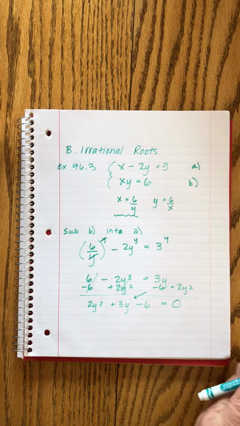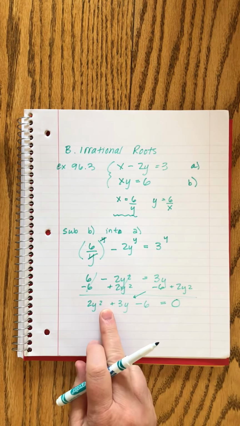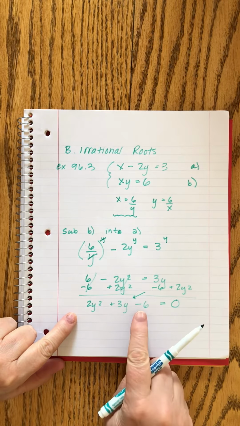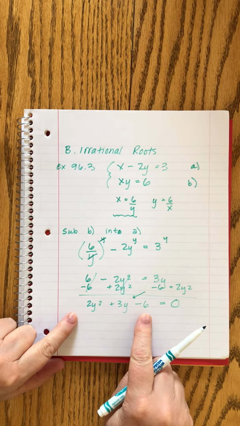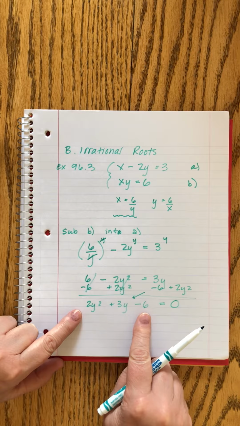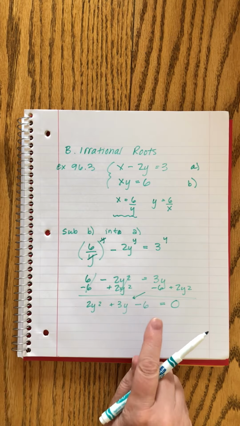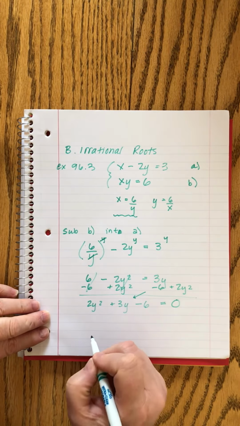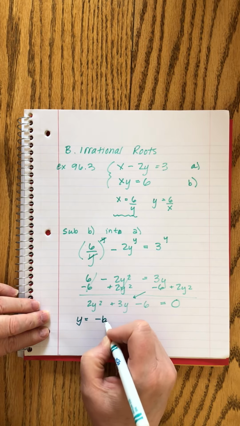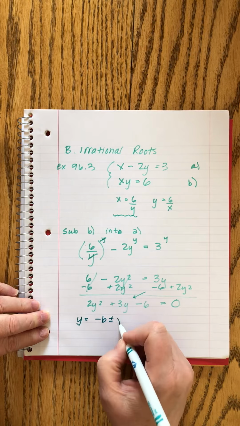Okay, I'm back. Now, last time when we got to something that was so cute that we could factor it by inspection, John saved us a lot of drama and hard work by giving us a quadratic equation at this point that we could factor with our eyeballs. This time we have no such luck. So we have to quadraticize it.